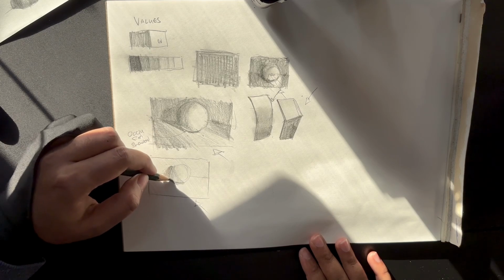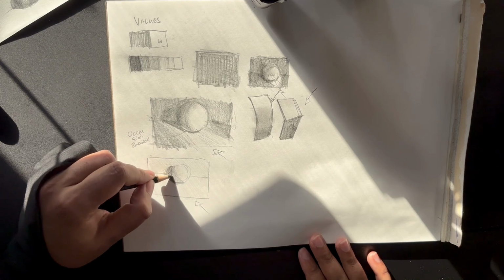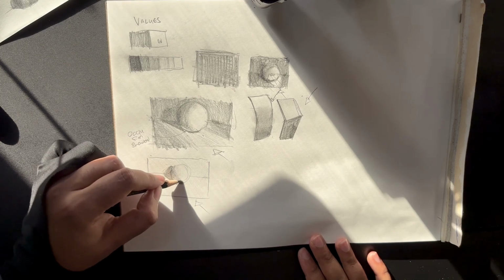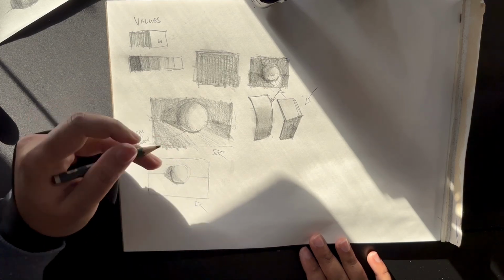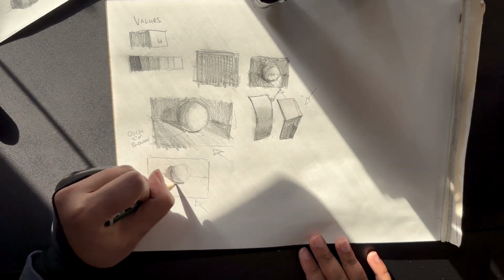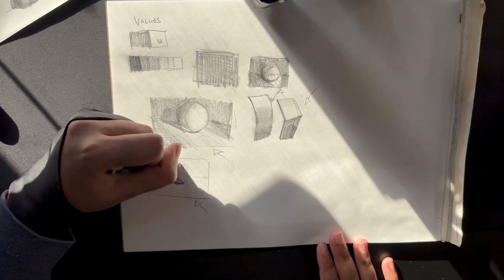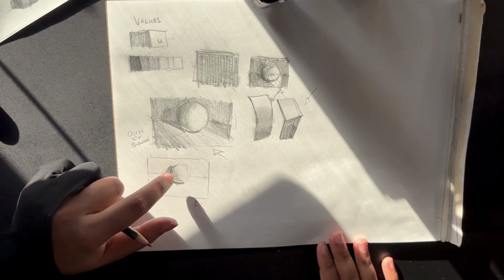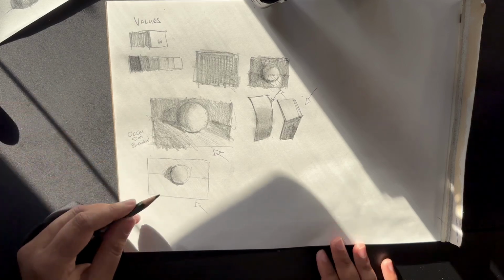I'm going to add a little bit of bounce. So I'm going to darken this edge a little bit more and swoop it to connect it to here. Add that occlusion, which basically gives me a space for a perfect line. And I'm going to sweep that up just to give it a little bit more shape.